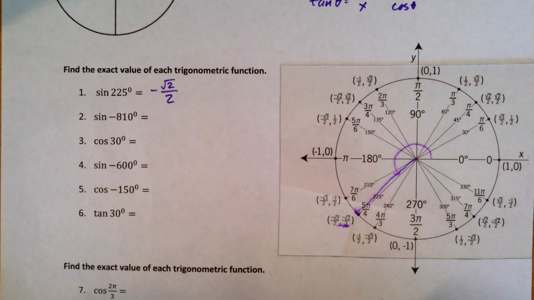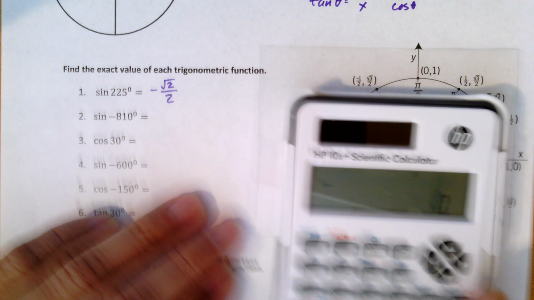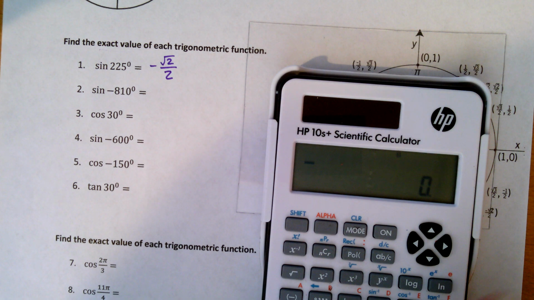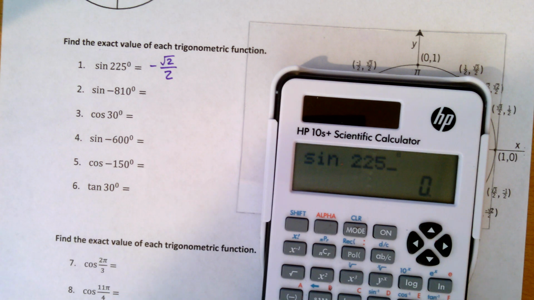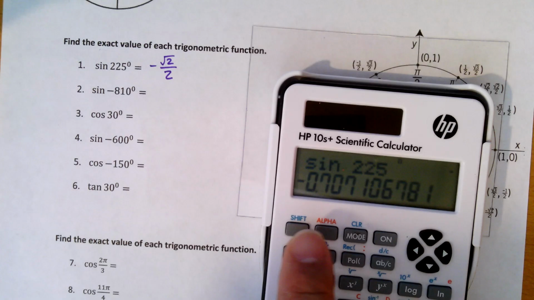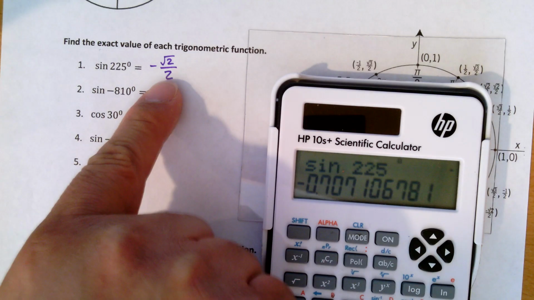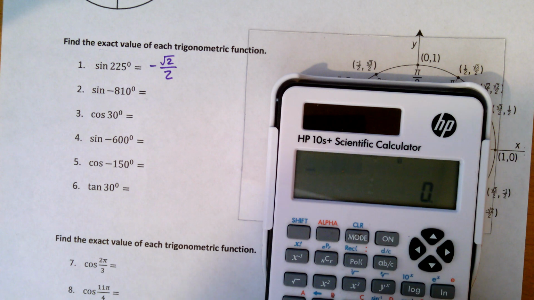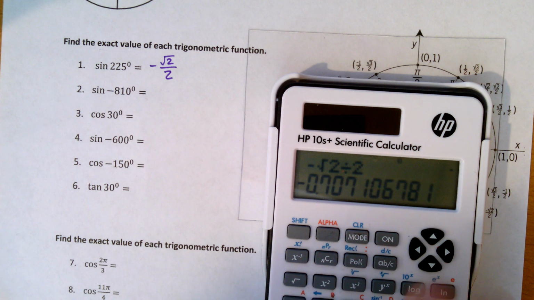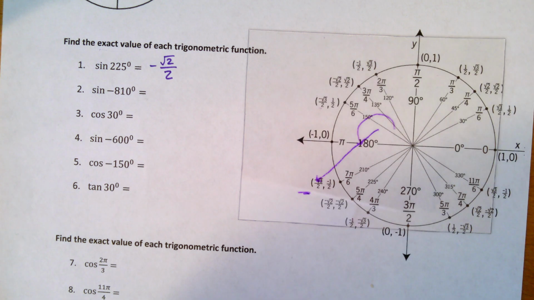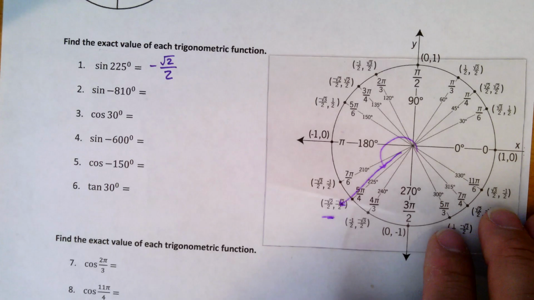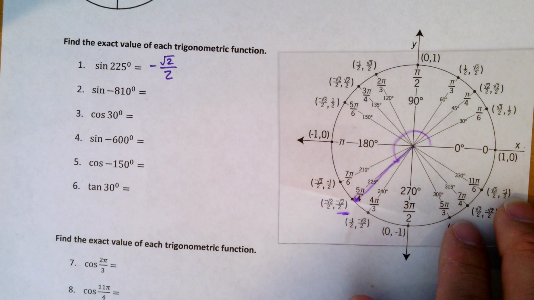And if you want to, you can plug that in your calculator. You can type in sine of 225, and it gives you negative 0.707. Now I'm going to do negative radical 2 divided by 2, which equals negative 0.707. So this is the decimal value, but in today's lesson, we're just going to be dealing with the exact value of these angles, all right? So here we go.